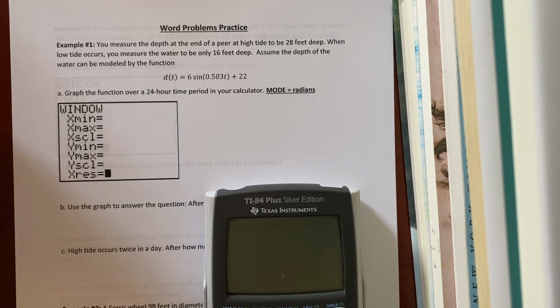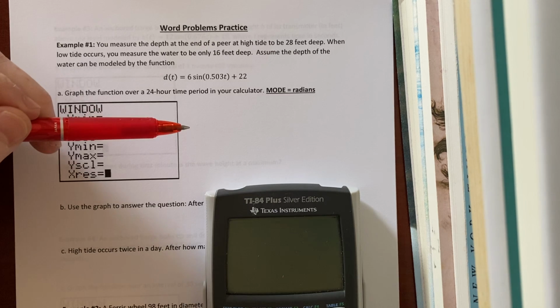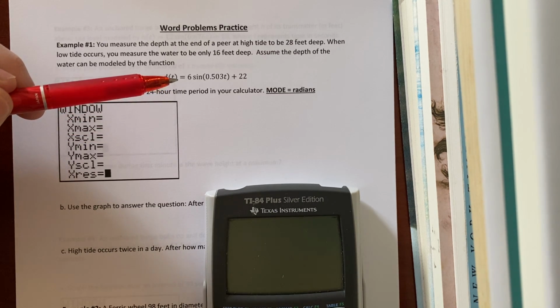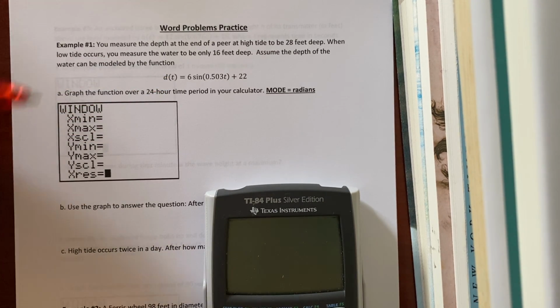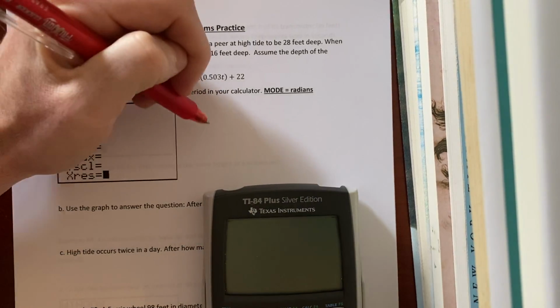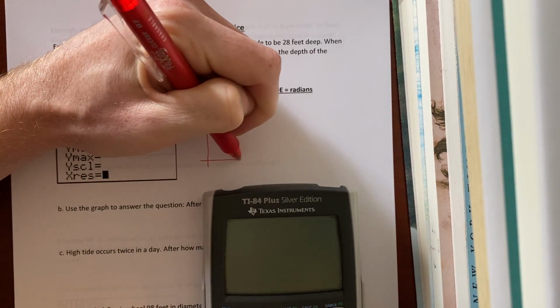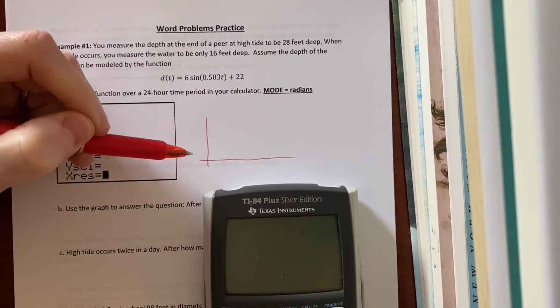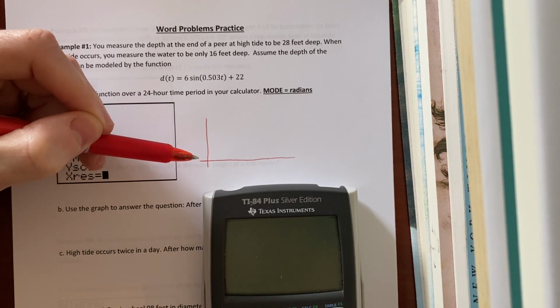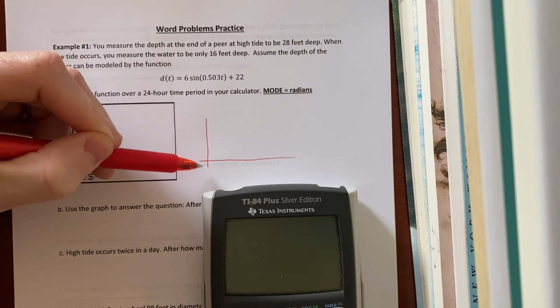Okay, so the first thing I'm going to do is draw a rough sketch of what this function is going to look like. It's not going to be accurate, but I just want some idea of what I'm trying to solve for. So picture yourself on the pier. My x-axis represents basically the ocean floor, and then this is my height.